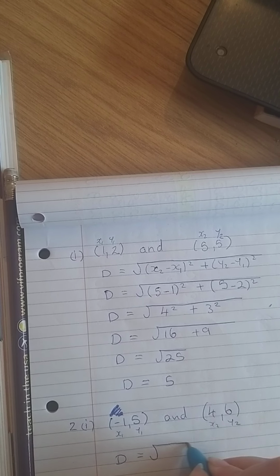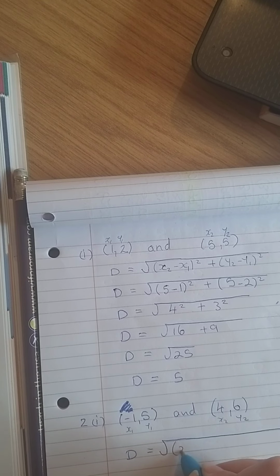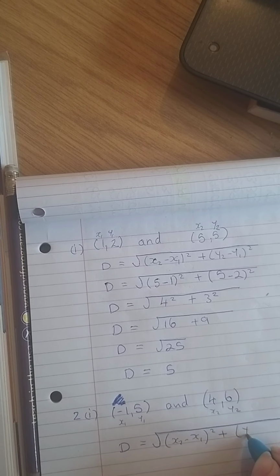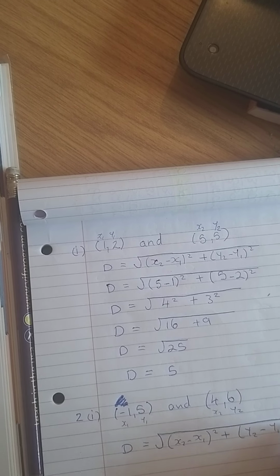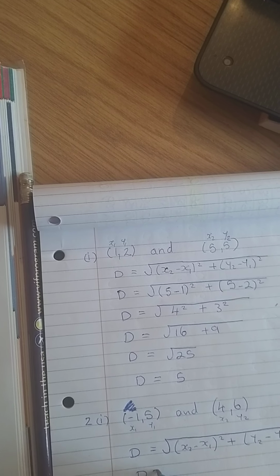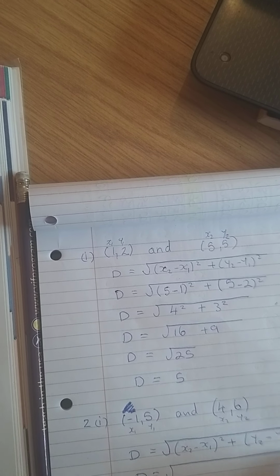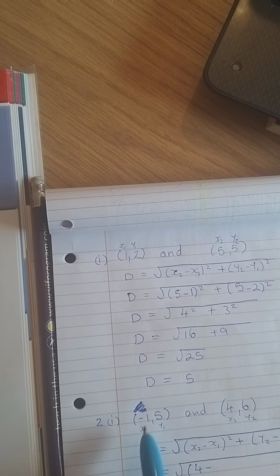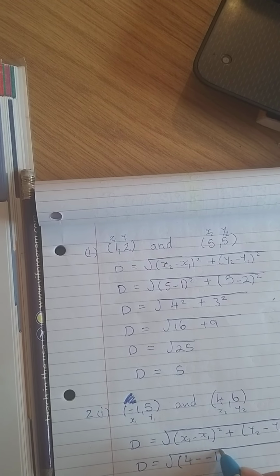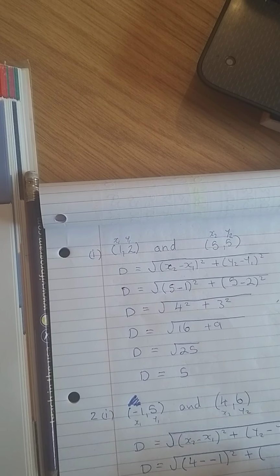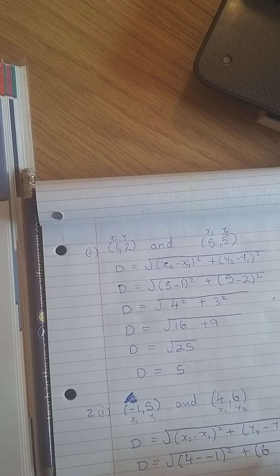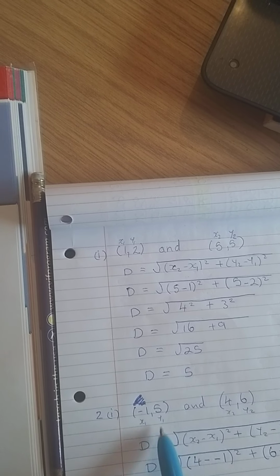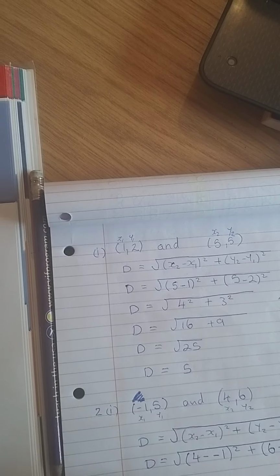D is equal to the square root of x2 minus x1 all to be squared plus y2 minus y1 all to be squared. Now we're going to fill it in, replacing the x and y values. So x2 is 4, minus x1 is minus minus 1, all to be squared, plus y2 is 6, minus y1, which is 5, all to be squared.